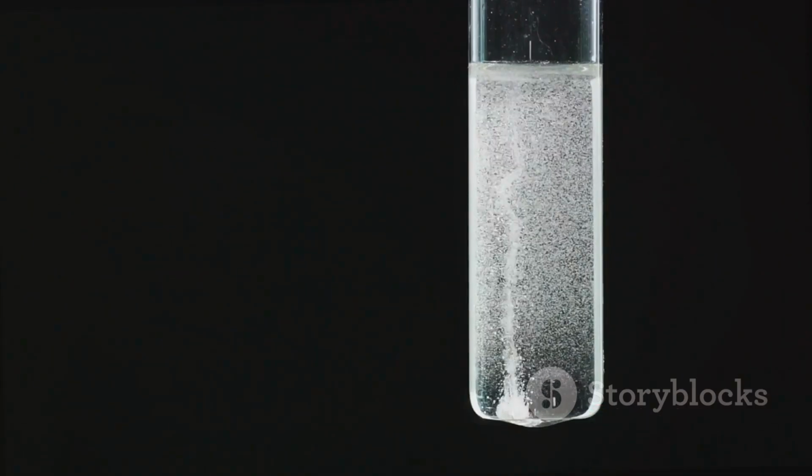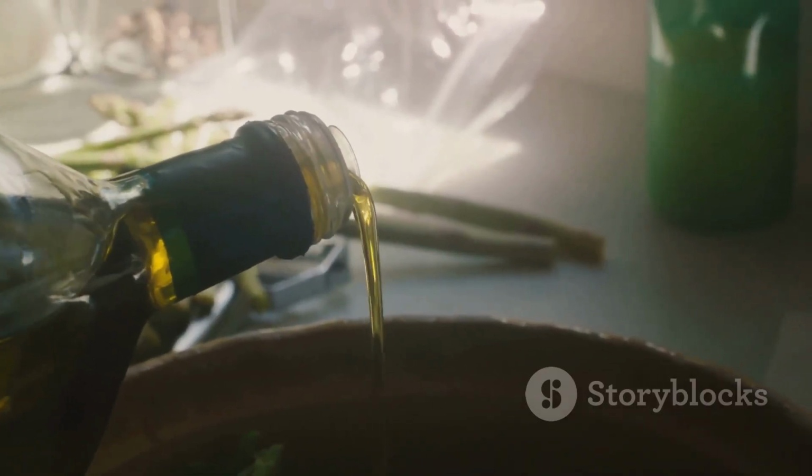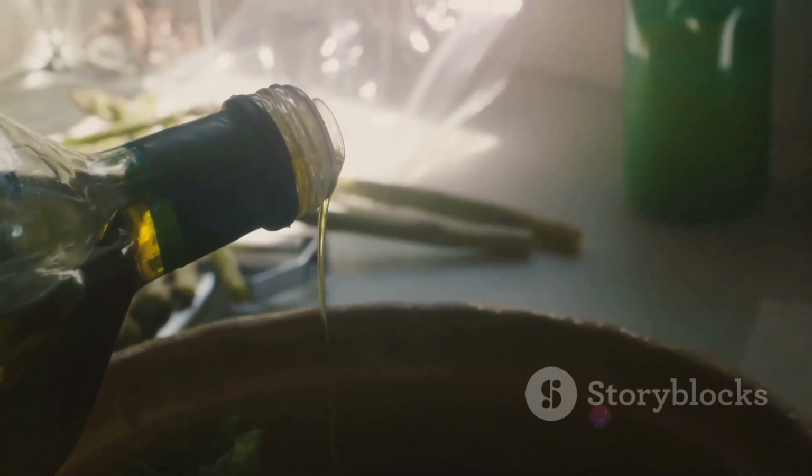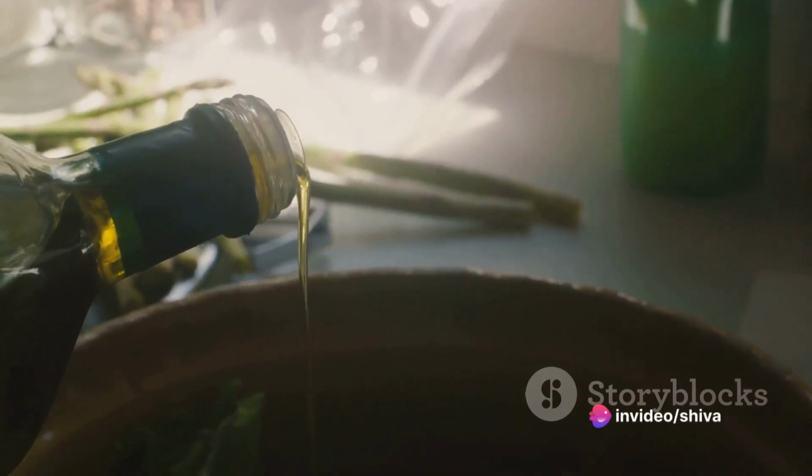Now, let's talk about how acids react with metals. When an acid comes into contact with a metal, it causes a reaction that releases hydrogen gas. You might have seen this in action if you've ever observed a piece of zinc fizzing and bubbling when it's dropped into hydrochloric acid. Speaking of hydrochloric acid, this is actually one of the most common acids around. It's naturally produced in our stomachs to help with digestion.